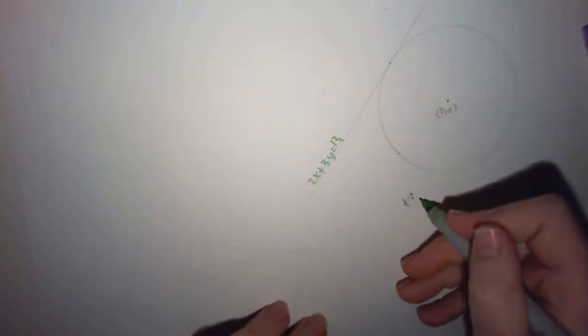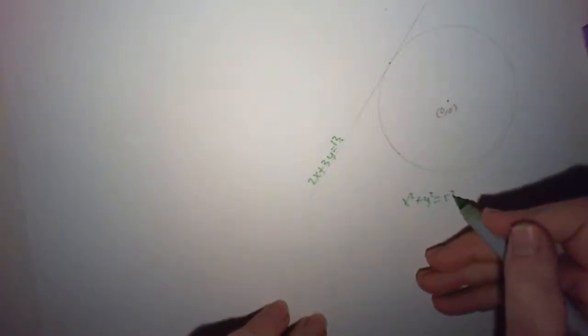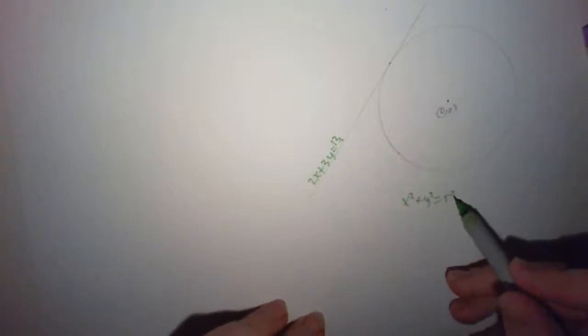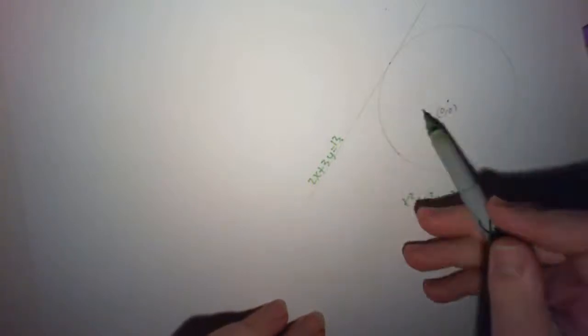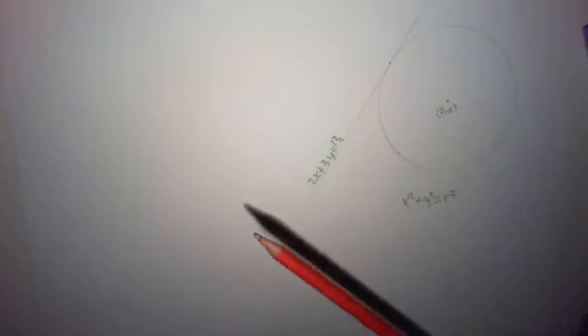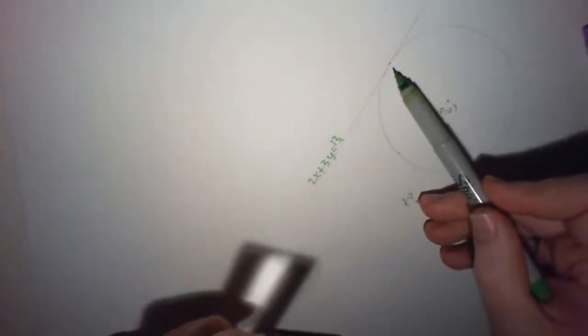Remember, a circle has to be in the form x squared plus y squared is equal to r squared. I have my x squared plus y squared bit, 0, 0. But how do I find the radius? I don't have any information. Or do I? Let's think back to our previous chapter. What do we know about tangents?